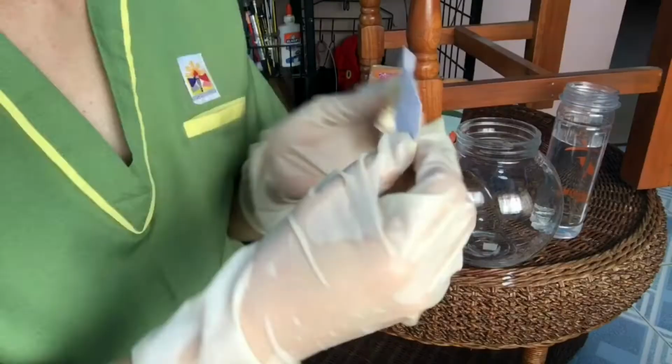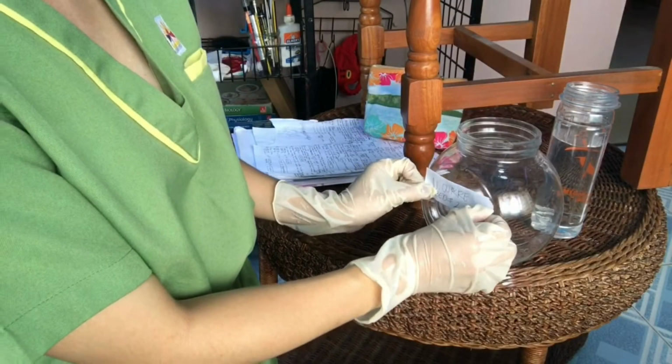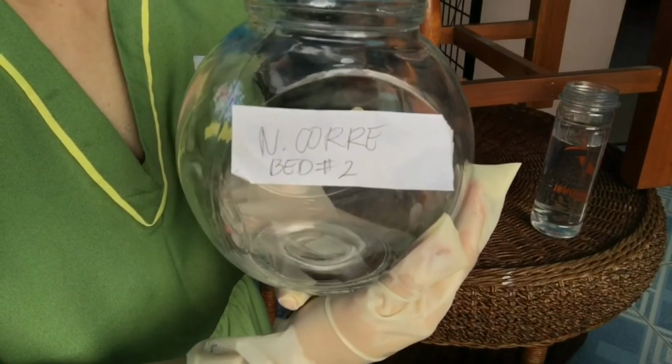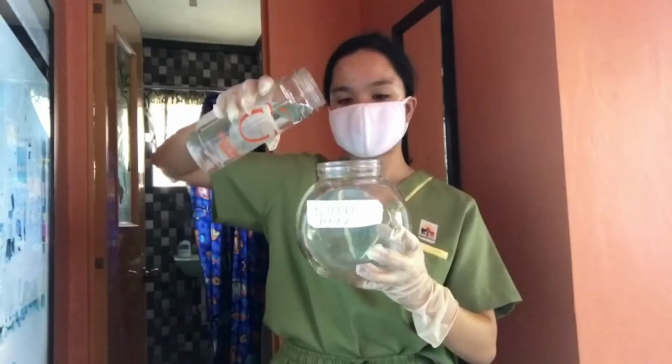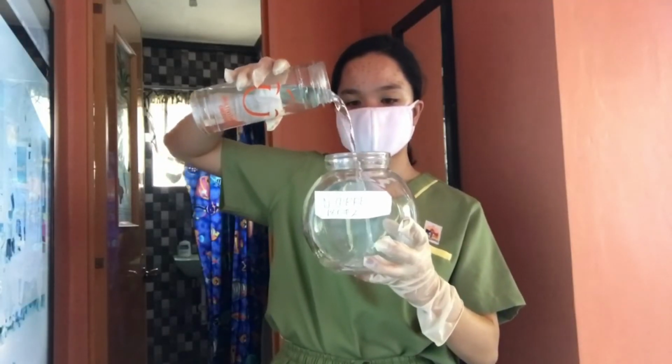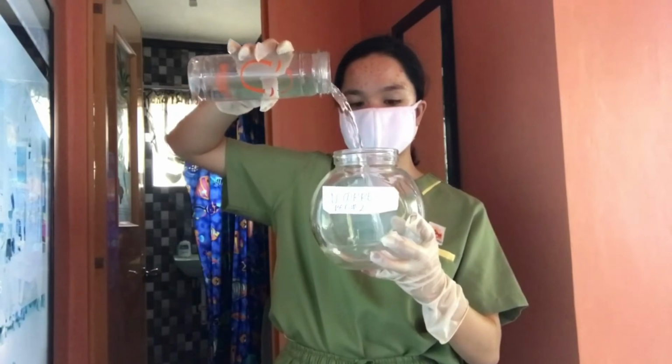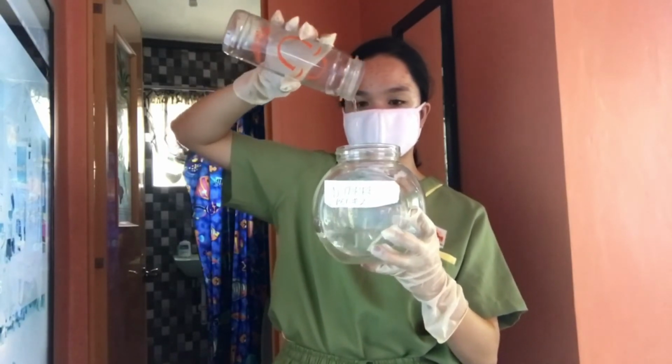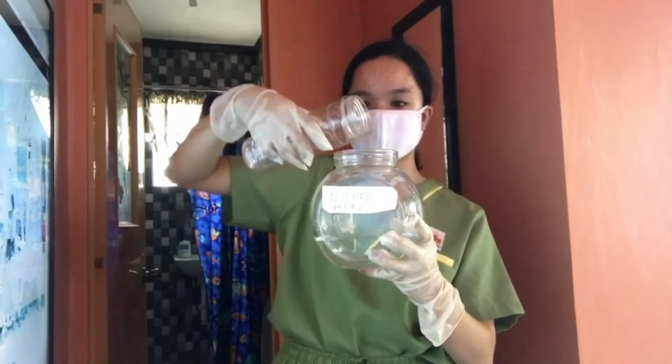Mark each graduated cylinder with the patient's initials and bed location, and use it only for the patient indicated. Use protective equipment for bodily fluids when handling used bottle or bedpan to prevent cross-infection. If no scales are available, use a jug with volume markings.